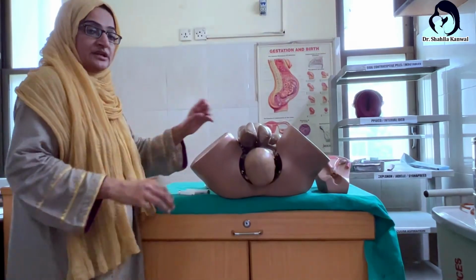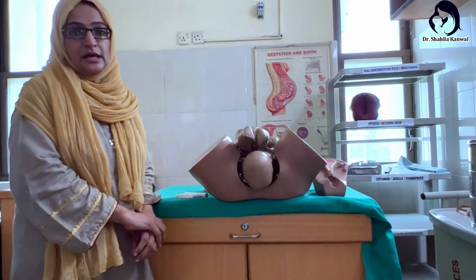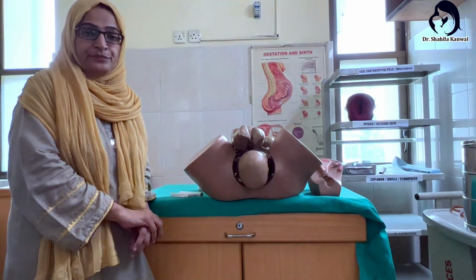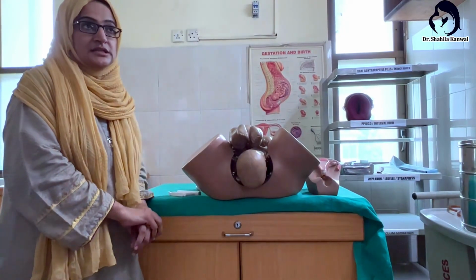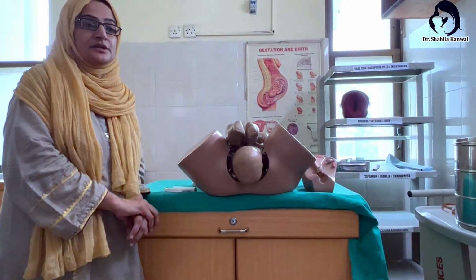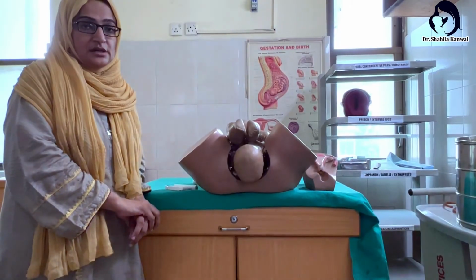Early essential newborn care includes drying of the baby, early initiation of breastfeeding, and delayed cord clamping. In delayed cord clamping, you have to wait 1 to 3 minutes, and then you can cut and clamp the cord.